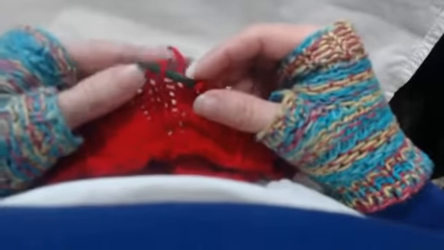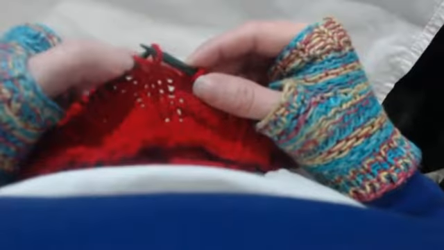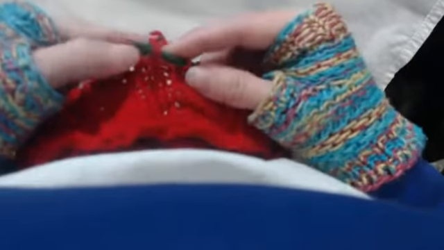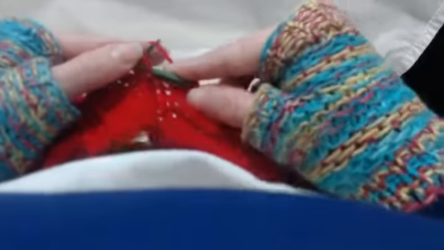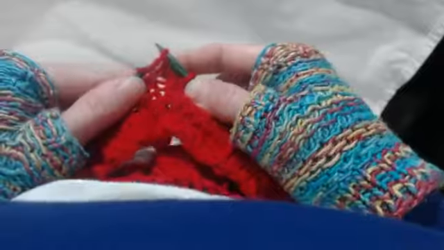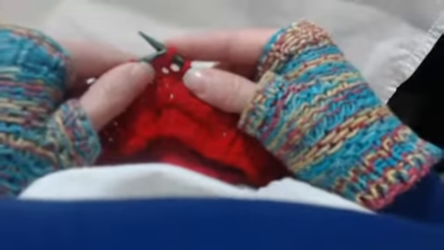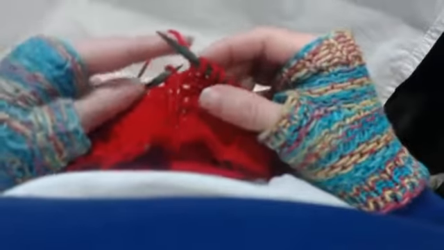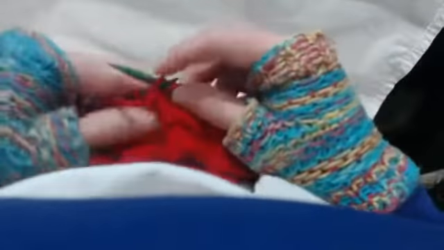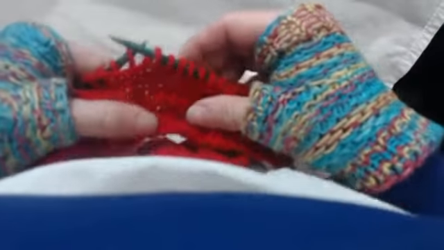But here, instead of taking your working yarn and purling, you're basically just going to grab this loose stitch and purl it. What I normally do is grab it like that and then pull it through. And there you go. You have a purl stitch. It is a little twisted, so I'm just going to move it back so it's no longer twisted. And then you can just purl it and it's like nothing happened.